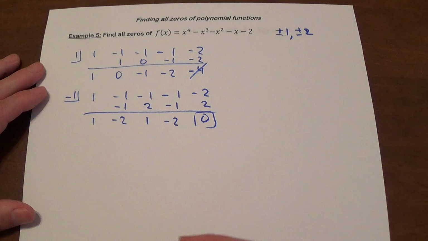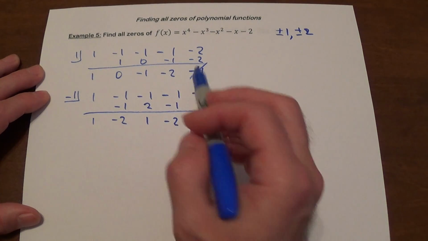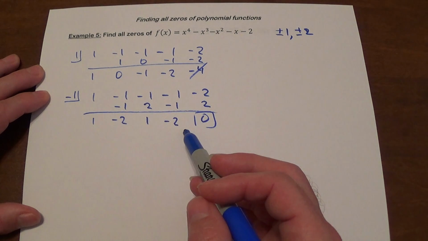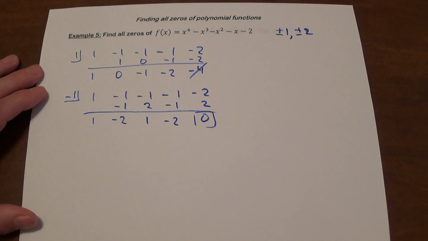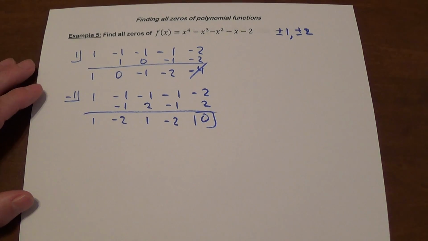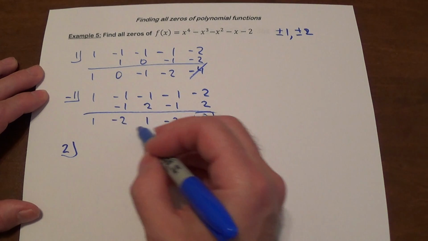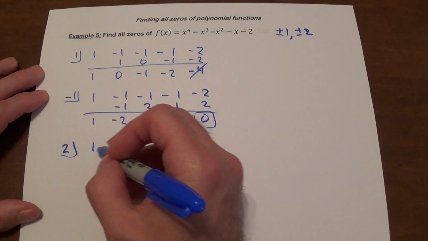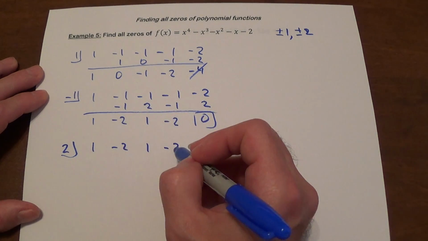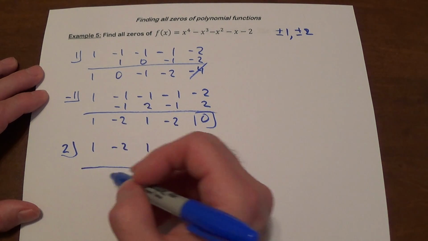But we have a challenge because, yes, we found 1, 0. But this was 4th degree, so this is degree 3. We still need to continue trying. We need to find another number. I will save you the trouble. Another number that is going to work here is 2. Please remember, use the reduced polynomial. There's no reason to use the whole thing again, because we're trying to reduce it, remember?